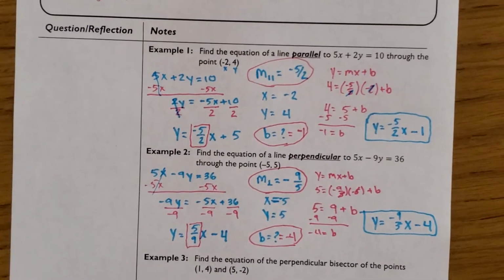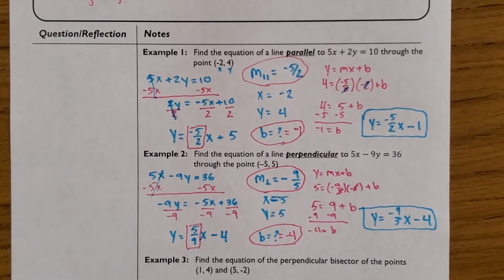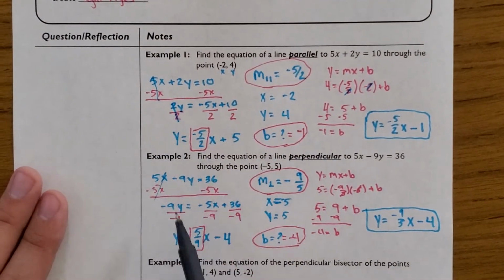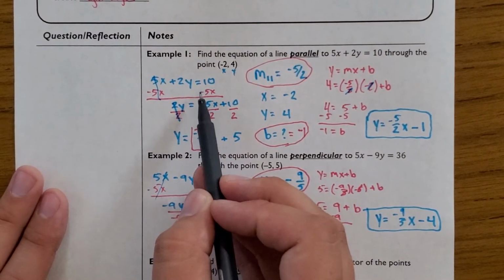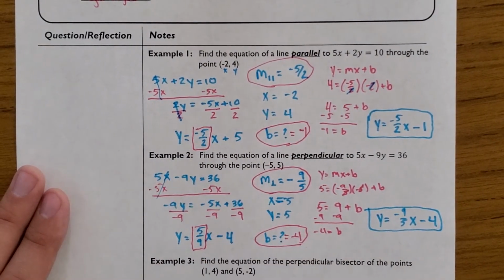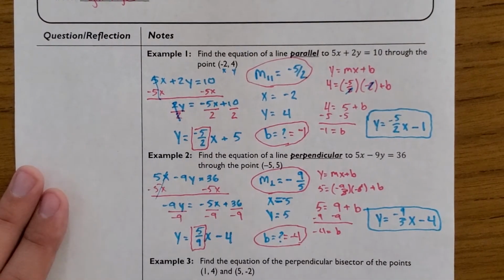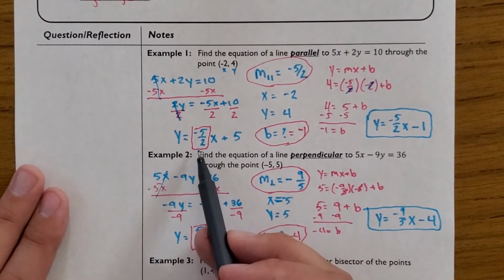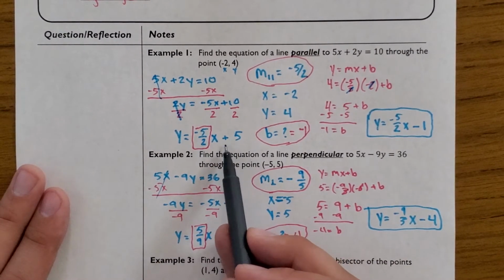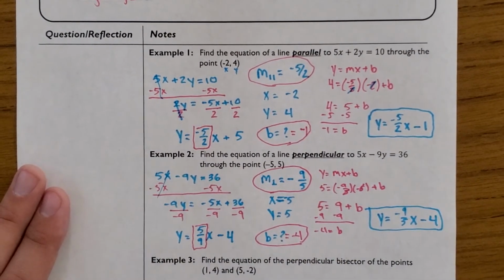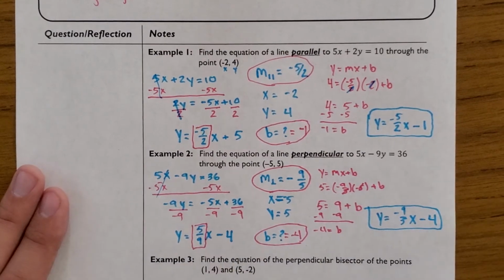So a nice trick, now that you've kind of seen how to do this and you see what's happening, notice that every single time I've solved these standard equations, I subtract the x and then divide by the number in front of y. Every time, subtract the x, divide by the number in front of y. And when I do that, I get the slope. Notice that we don't really care about this. This plus 5 here was irrelevant to the whole problem. This minus 4 here was irrelevant to the whole problem.